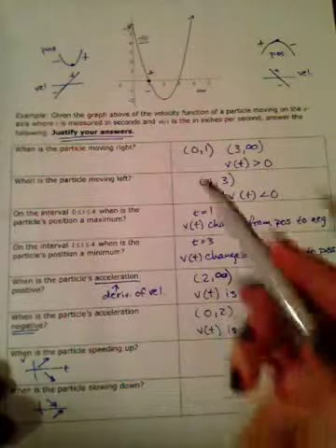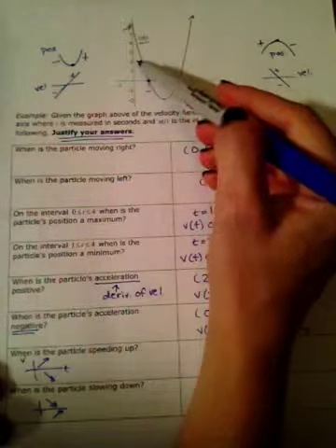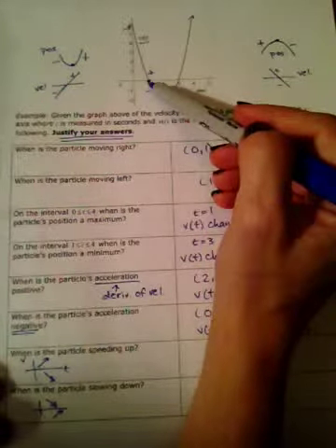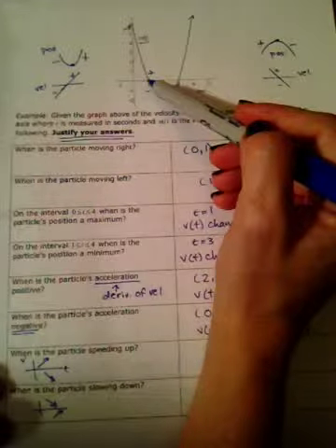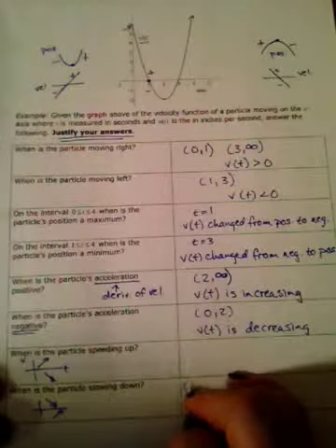So what I have here, if we take the first interval from 0 to 1, my velocity is positive, but the graph is going down. So my acceleration is negative. Velocity positive, acceleration negative, that's slowing down. So from 0 to 1, I'm going to say v of t is positive and decreasing, which is what's making my acceleration negative.